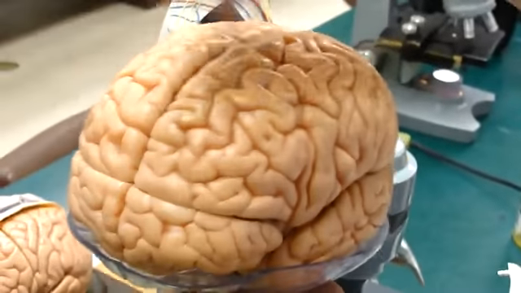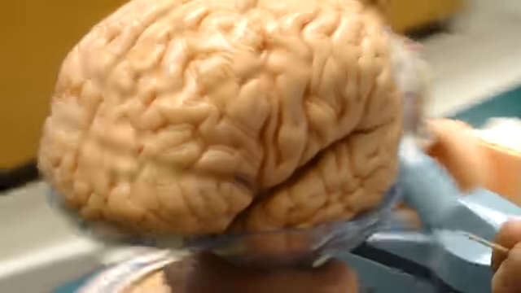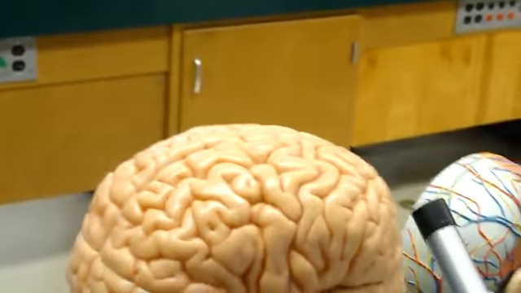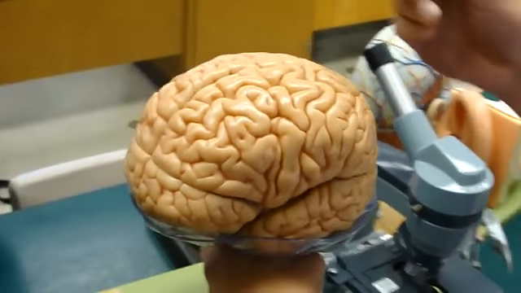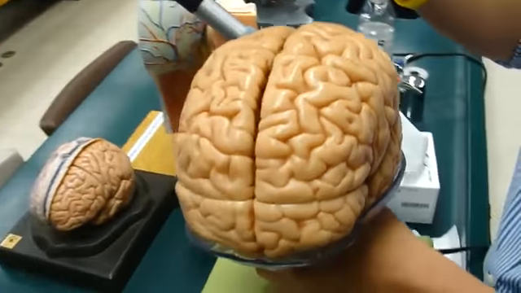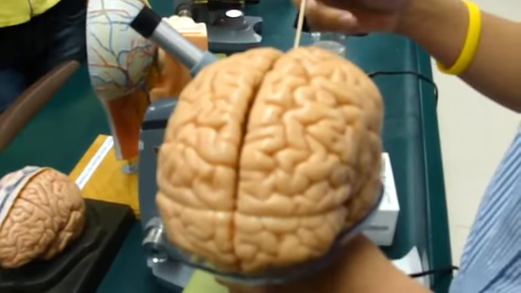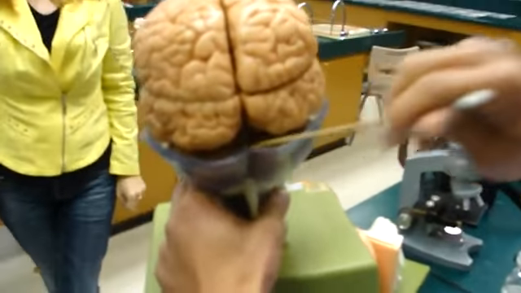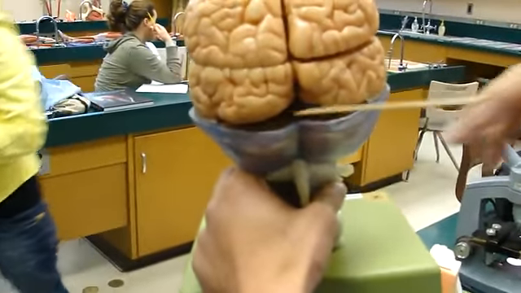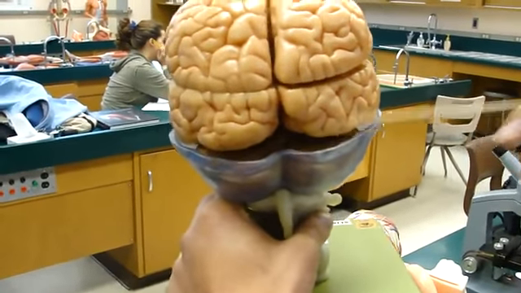Alright, so this is the brain. This is the anterior portion. This is the posterior portion. This is the inferior and this is the superior. Okay, so the brain, we have the two hemispheres, left and right, and it's divided by the longitudinal fissure. And down here we have the cerebellum, and it's divided by the transverse fissure on the posterior side.